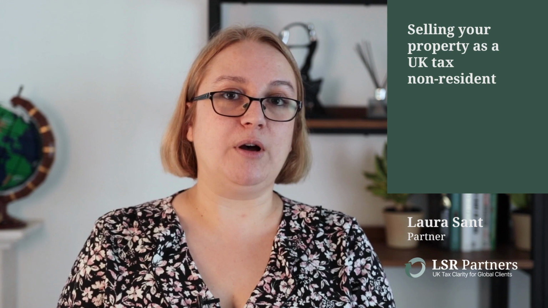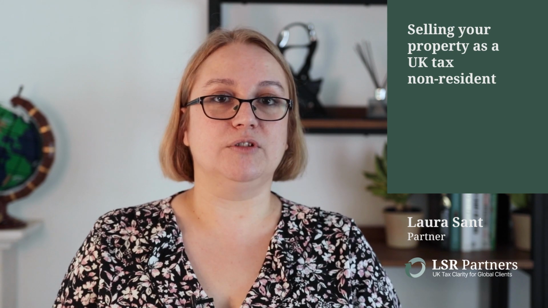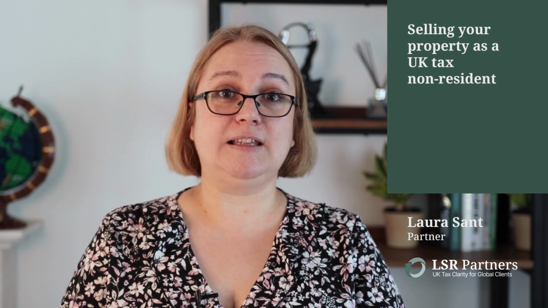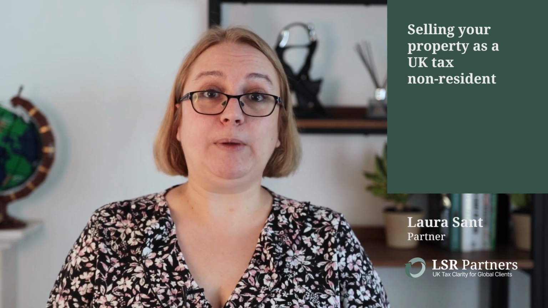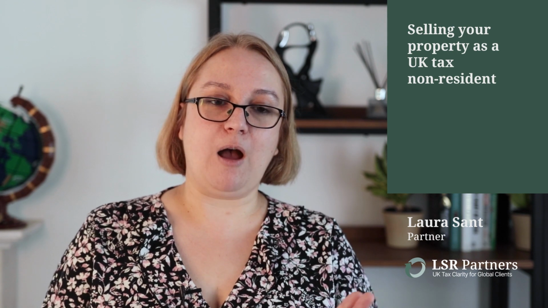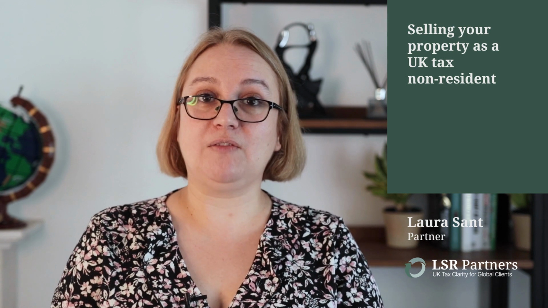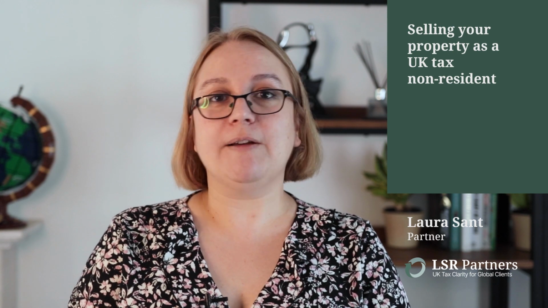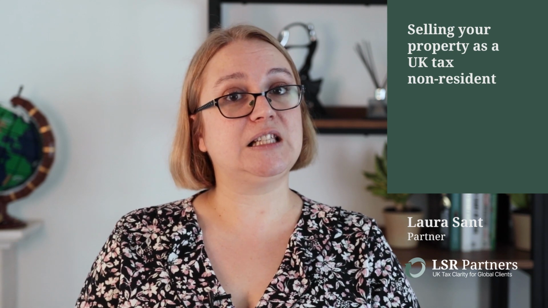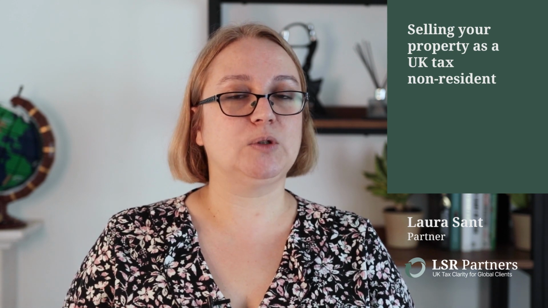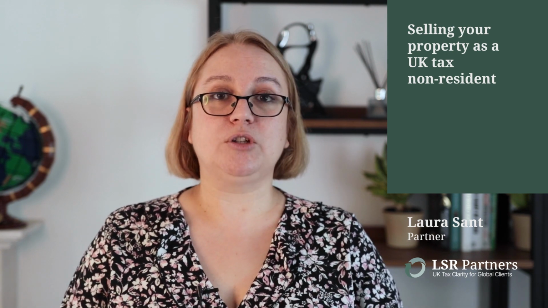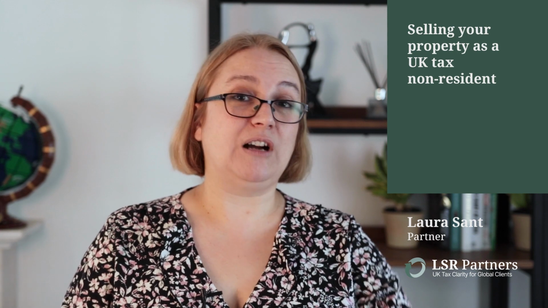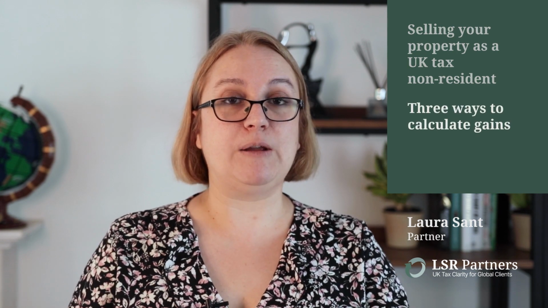and property in the UK in response to a number of non-resident owners of property realising large gains and not paying any taxes on them. However, HMRC thought it would be a little bit cruel to say, well, if you sold your property on the 5th of April 2015, you would pay no capital gains tax, but if you sold it on the 6th of April 2015, you would pay capital gains tax on the full gain. And as a result, they introduced the options to calculate the gain in three ways.